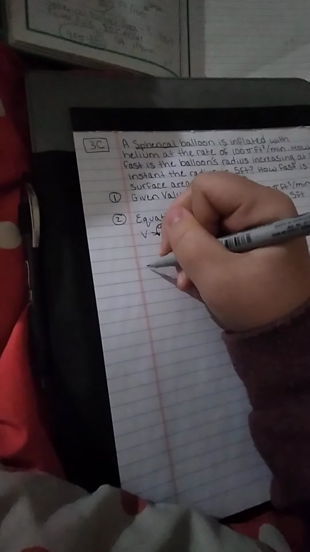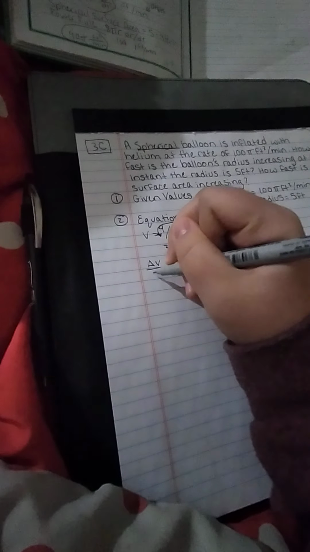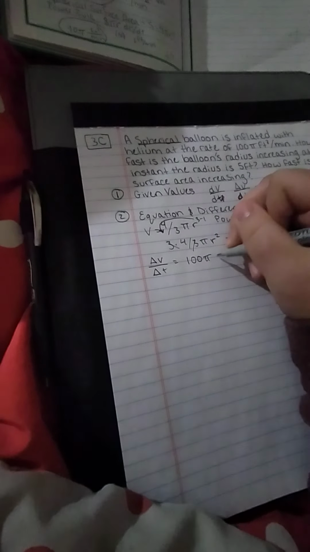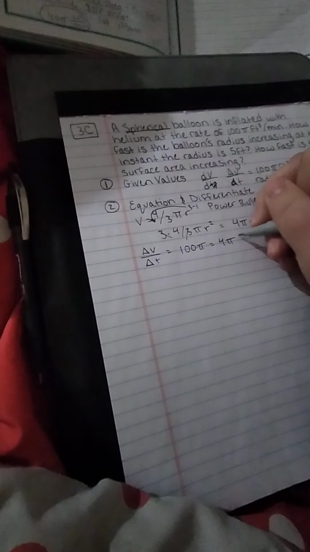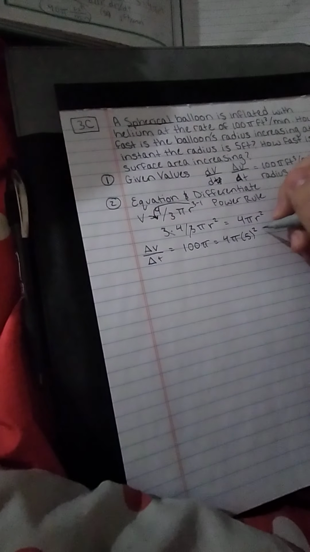Now we're going to plug in the values. So remember we started off with dV/dt. So change in volume over change in time equals 100 pi equals 4 pi radius, which is 5 squared. So now we're going to solve. Oh, but hold on. You've got to add the delta radius over delta time, because that is what we're going to try and find. We're going to find the change in radius over the change in time.